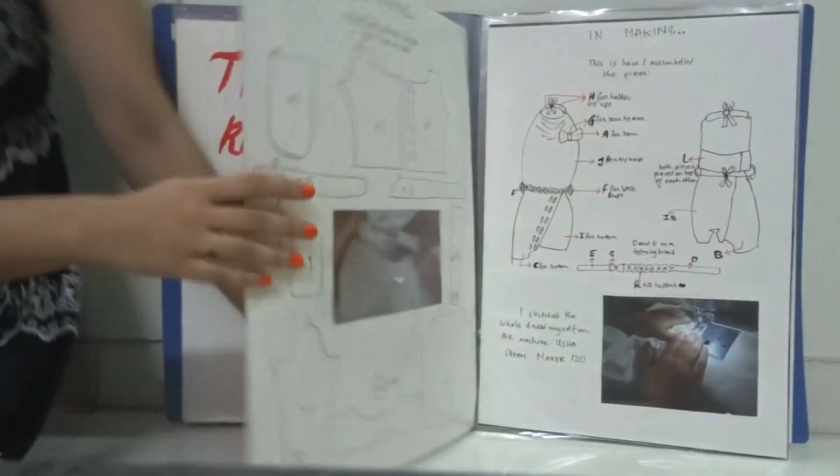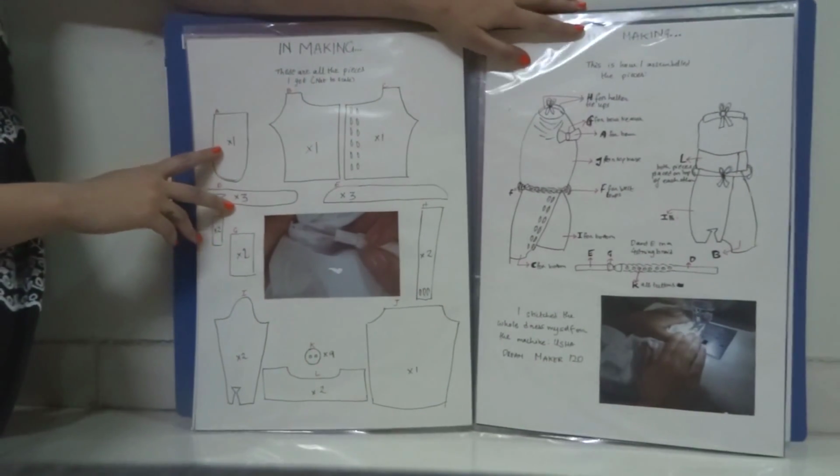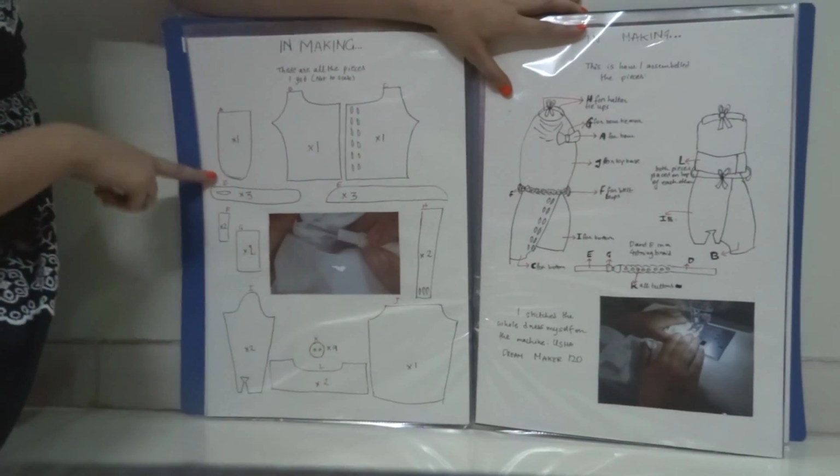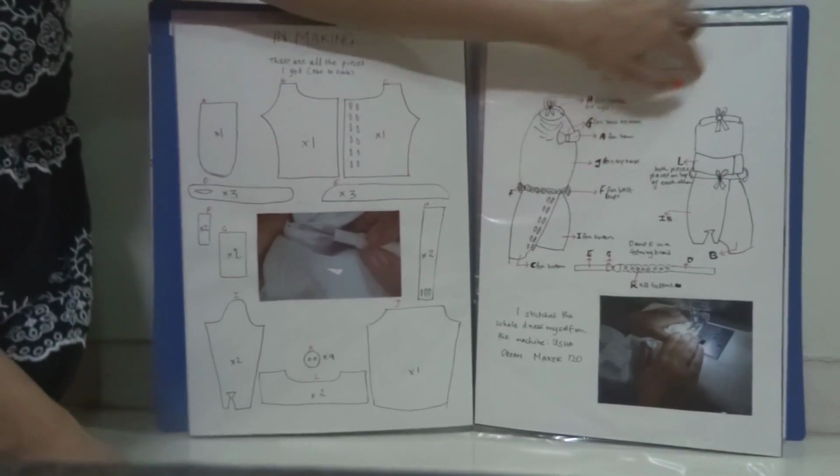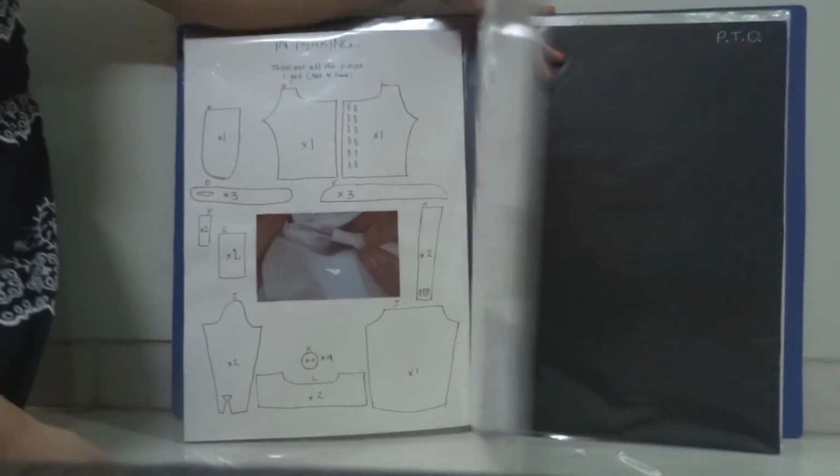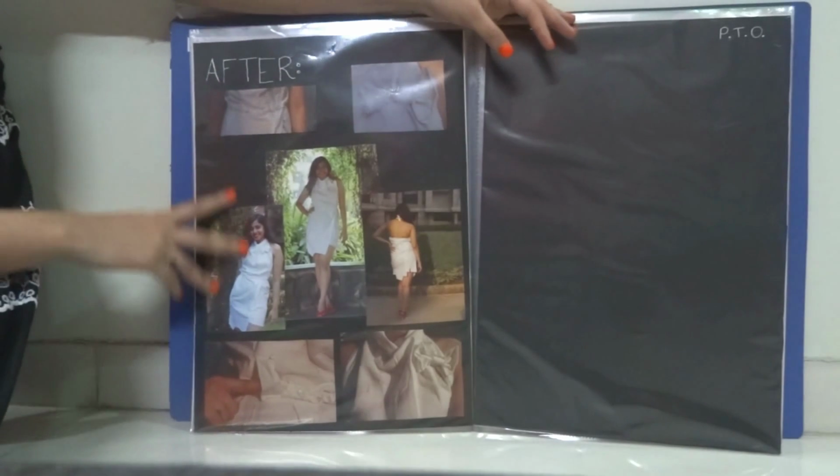And this is my in process work. This is the parts I had got, and this is what I thought I was going to make, and yes, I made that, and yay, I modeled it myself.